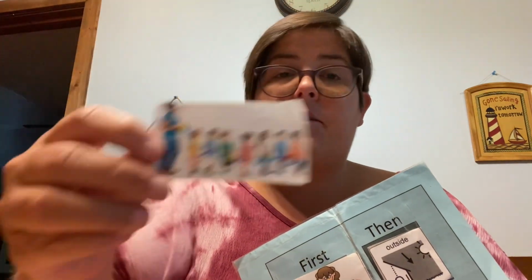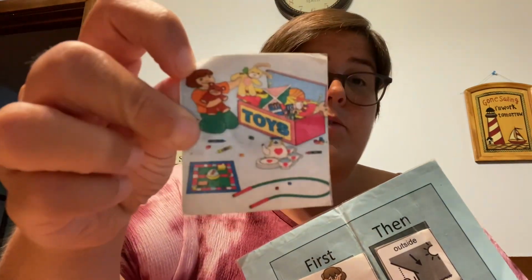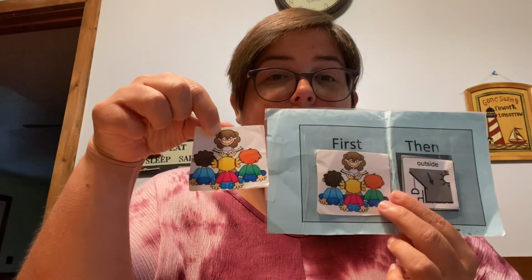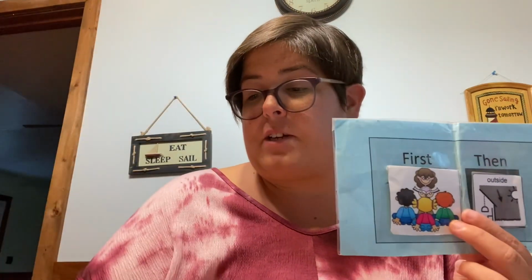We also have a table, we have a walk, we have another walking, we have toys for playtime, we have sit. I have actually two of the reading ones on here.